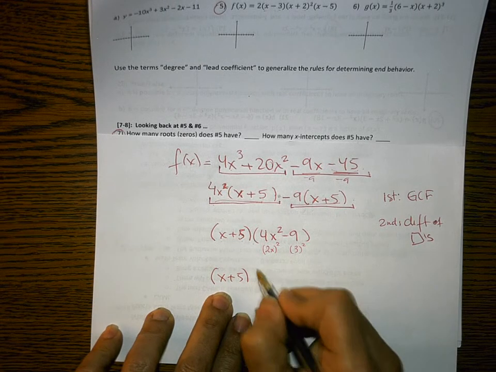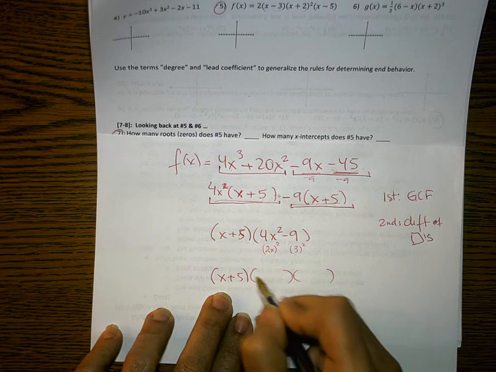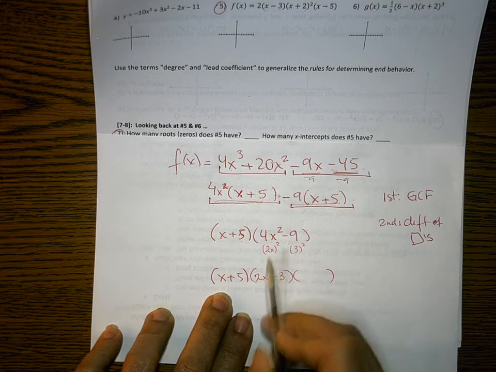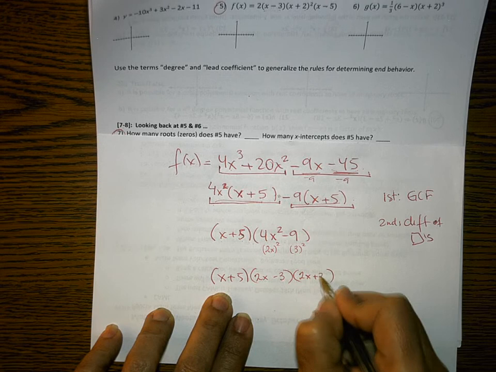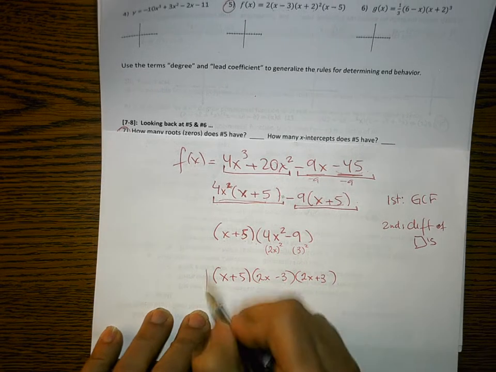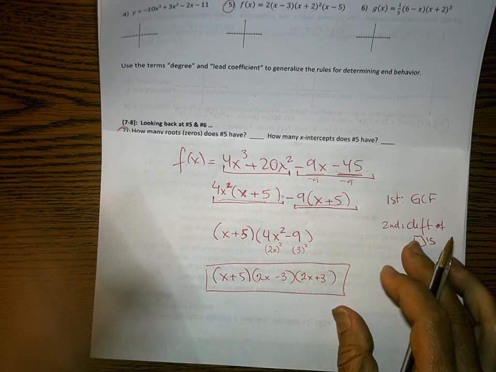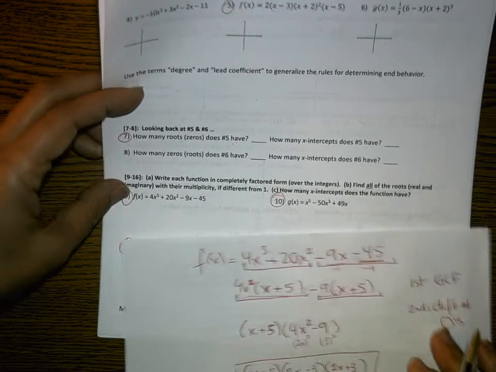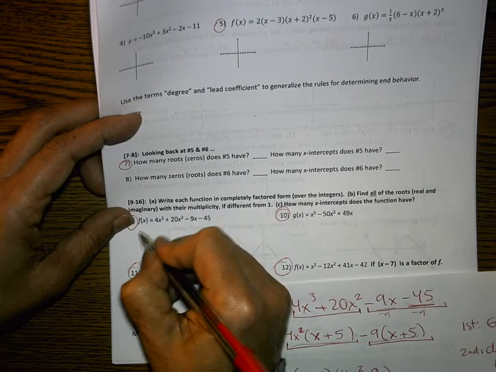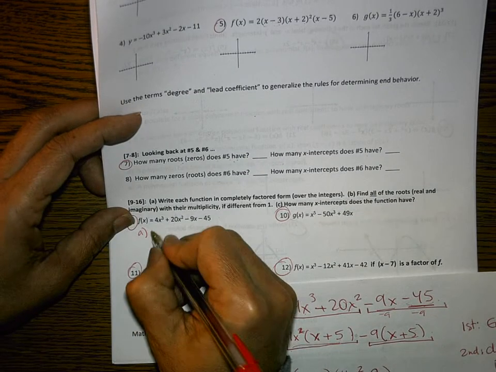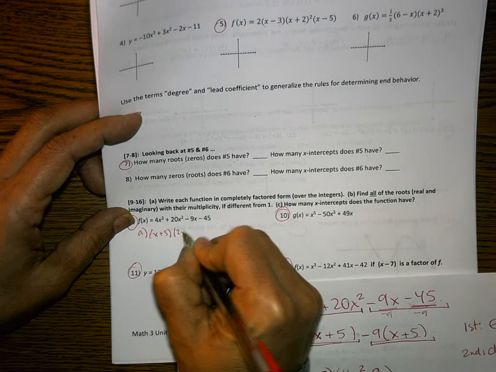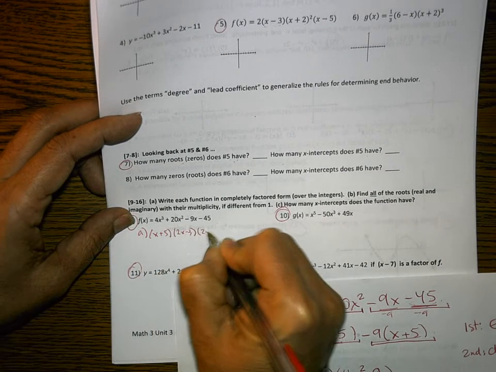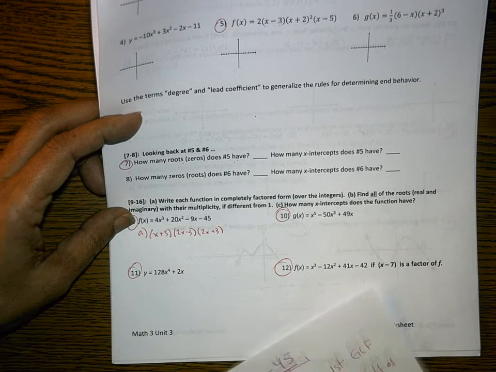But this difference of squares is going to become 2x minus 3, my first root and a second root, 2x plus 3. Now I know I am completely factored, and that's the answer for this part right here. So let me write it over here. Part A was factored completely. We got x plus 5 times 2x minus 3 times 2x plus 3. So that was part A.